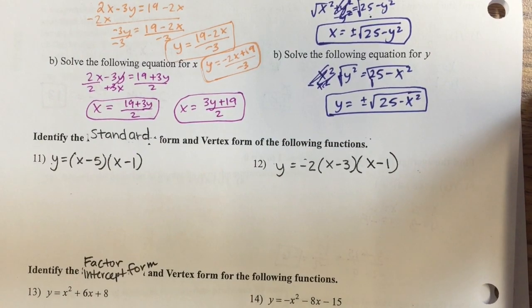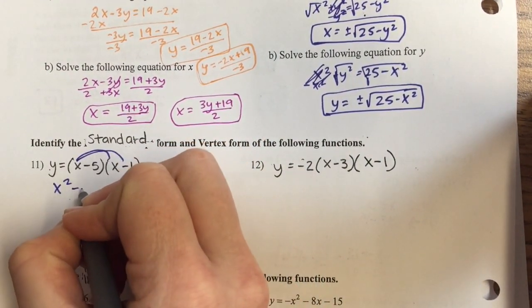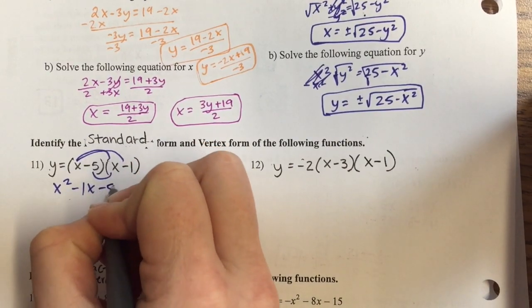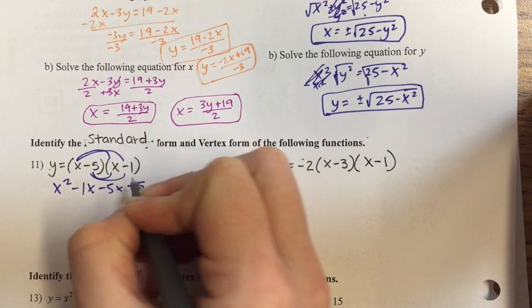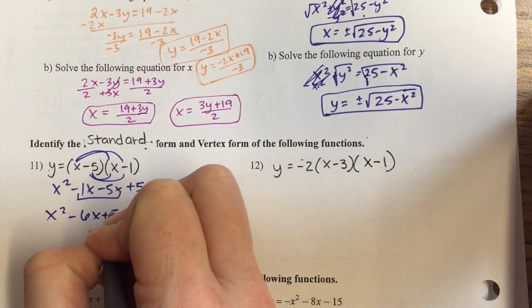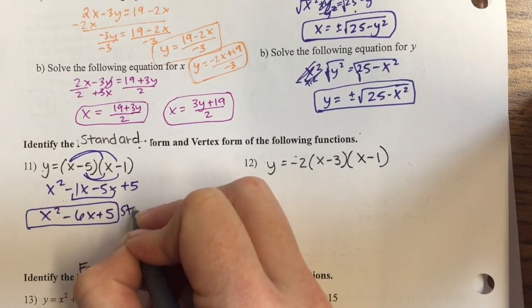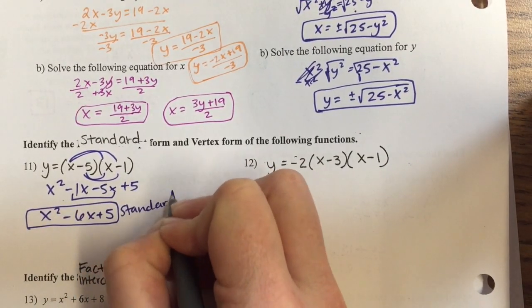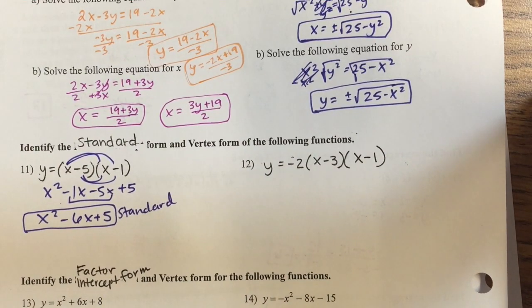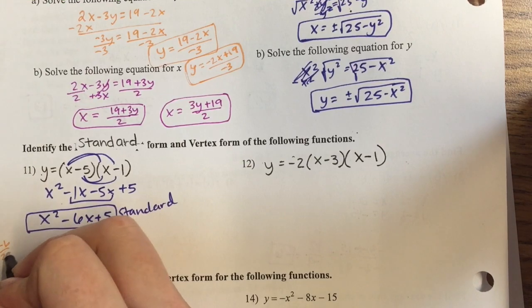Identify the standard form and vertex form of the following functions. Standard, I distribute it. Combine like terms. The vertex form would be negative b over 2a.